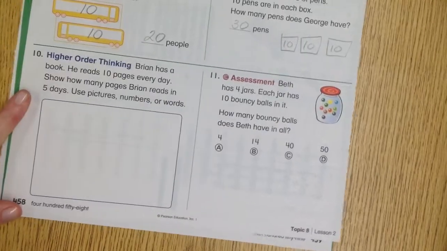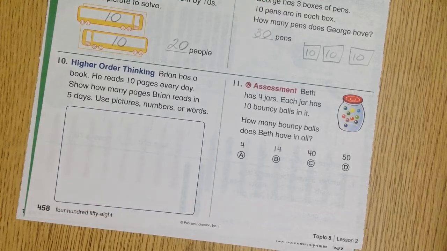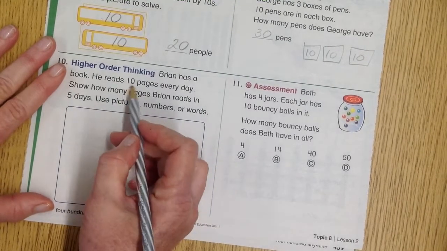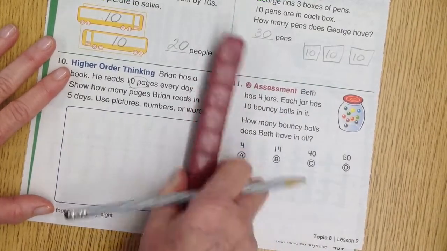Number 10, Brian has a book. He reads 10 pages every day. Show how many pages Brian reads in 5 days. Use pictures, numbers, or words. Well, I'm going to use the little 10 stick to show my 10 pages. So for every stick I draw, it's going to be like 10 pages.